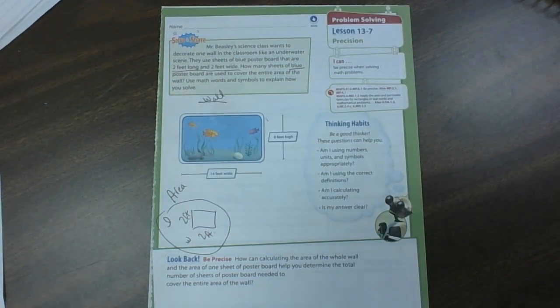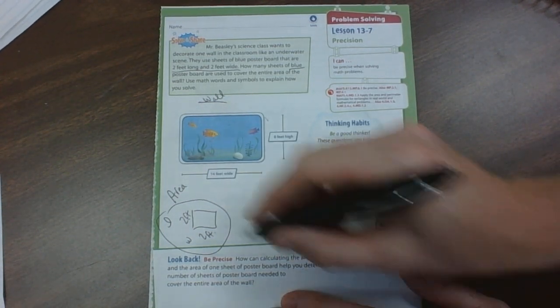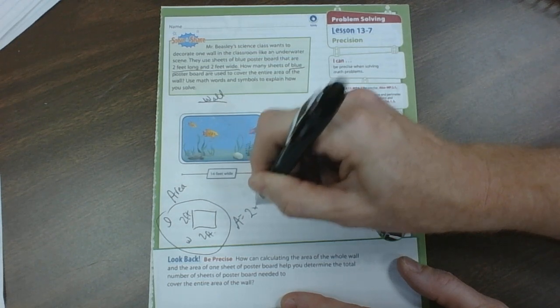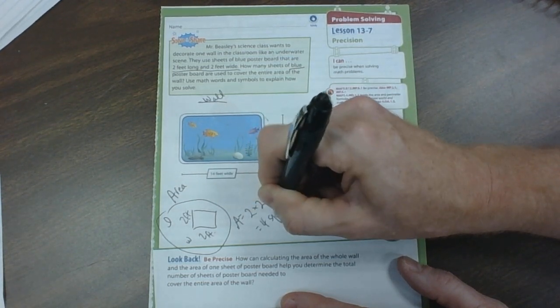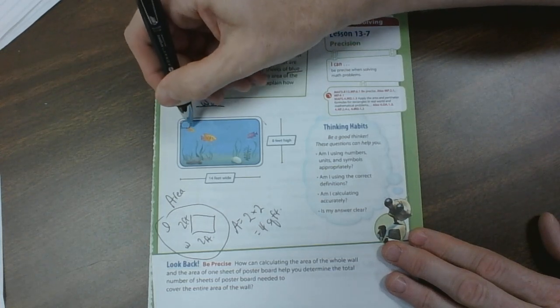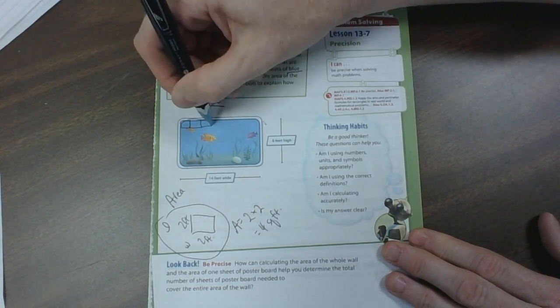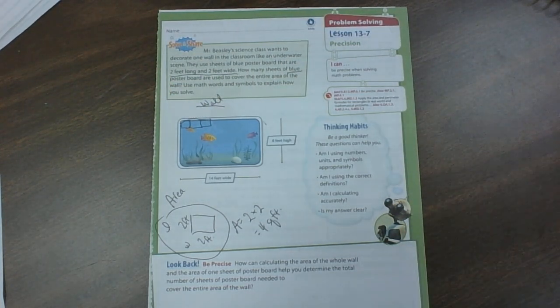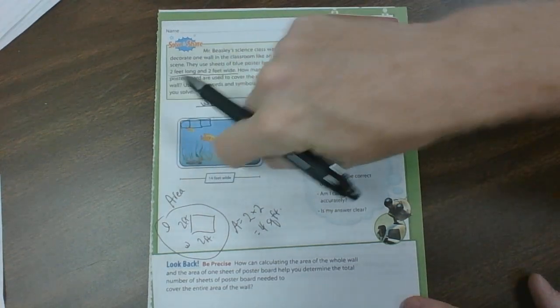So if I gave you each a blue piece of construction paper that was 2 feet by 2 feet, what's your area? Exactly. Area is 2 times 2, so it's going to be 4 square feet. So each blue piece of paper that you give me can cover up 4 square feet. The question is now, how many of those are we going to need to cover up this wall?